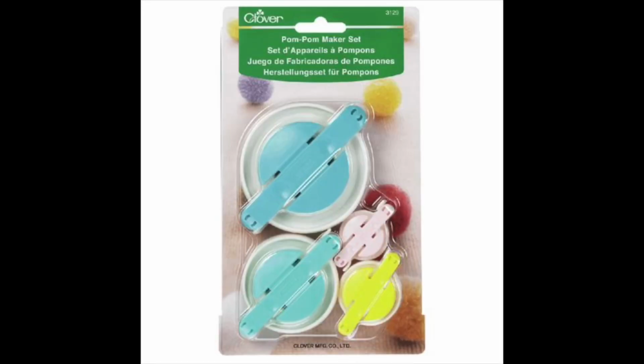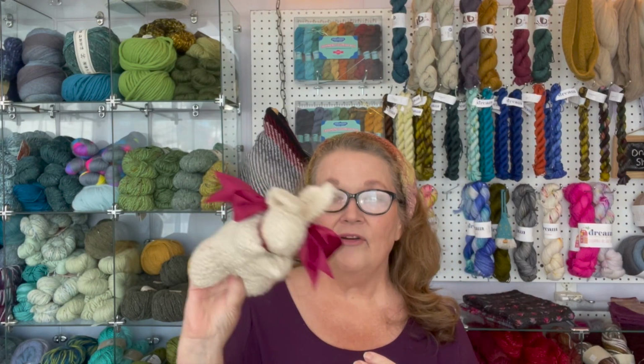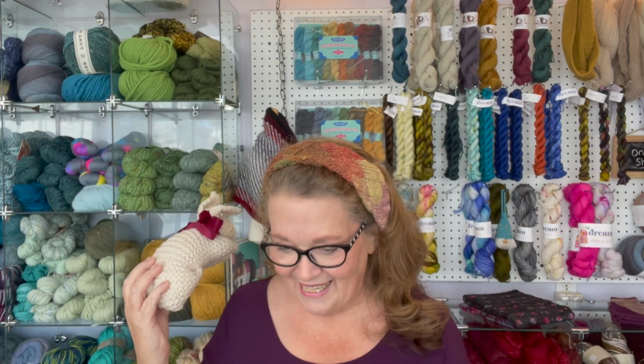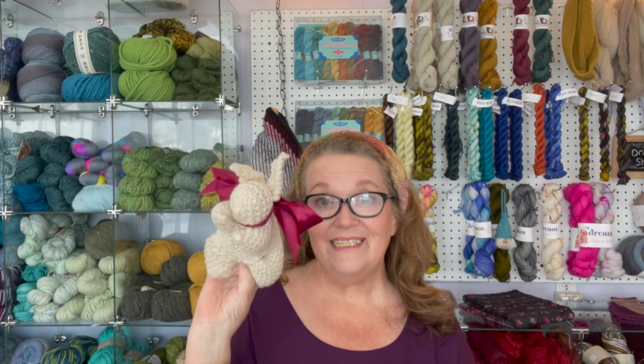So we use the Clover pom-pom makers, the small ones, which if you haven't used one of those, everybody needs one of those for any kind of pom-poms. They're the best pom-pom makers ever. They get really thick and they're just beautiful pom-poms. Anyway, so you'll need that, and then you'll make a pom-pom also, and we'll get it all together. You can even come with a ribbon ready to go. So bunny class is Wednesday, March 6th from 4 to 6.